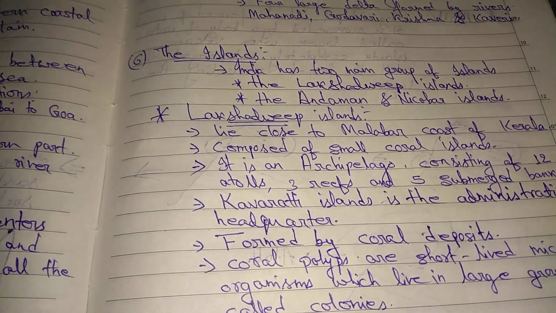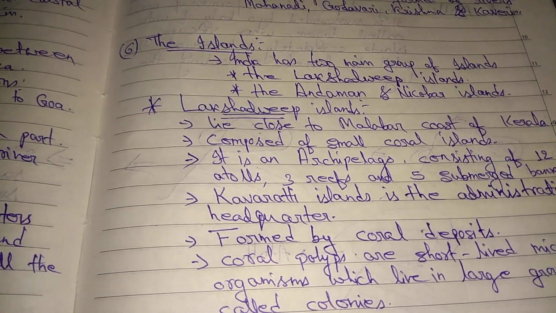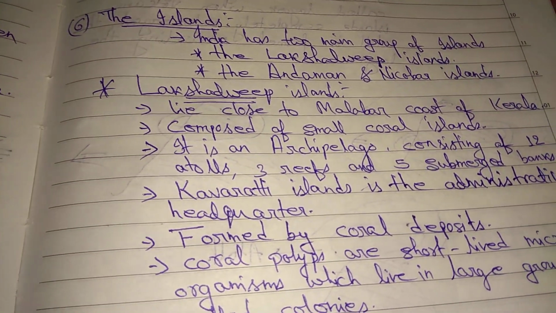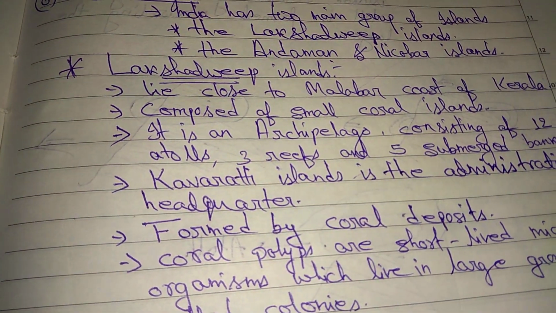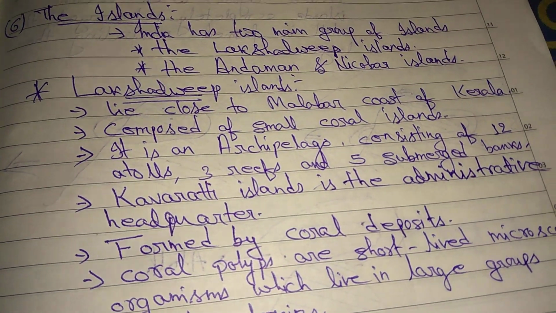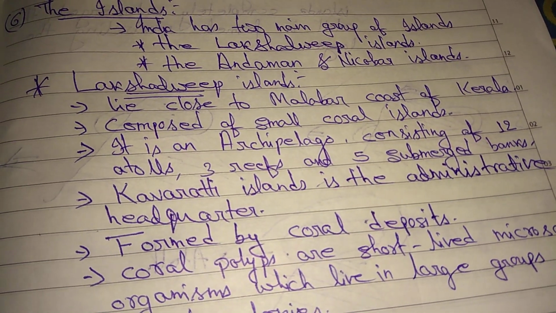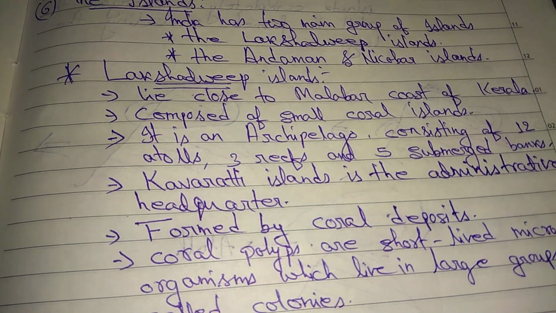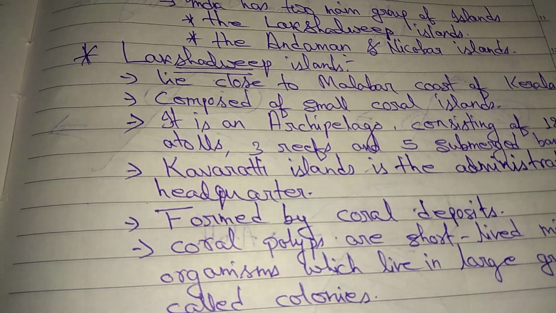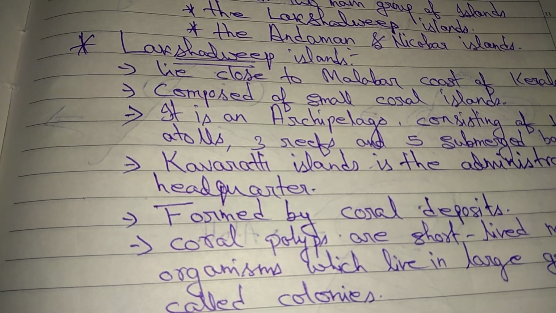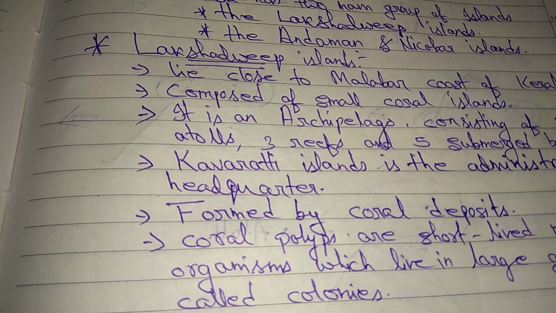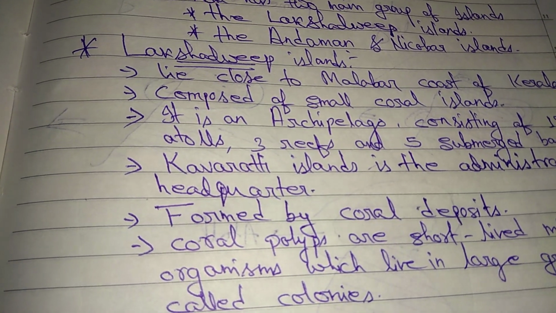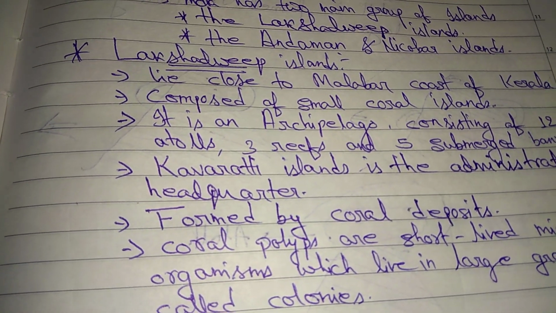Actually, the term archipelago officially means consisting of 12 atolls, 3 reefs, and 5 submerged banks. It is the smallest union territory of India, remember, and formerly it was known as Laccadive, Minicoy, and Amindivi. Kavaratti Island is the administrative headquarters.